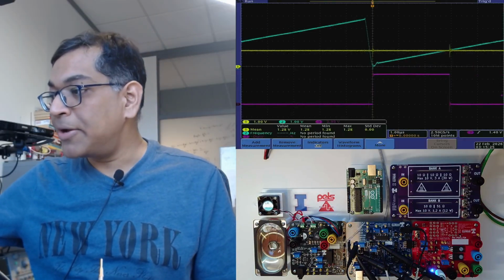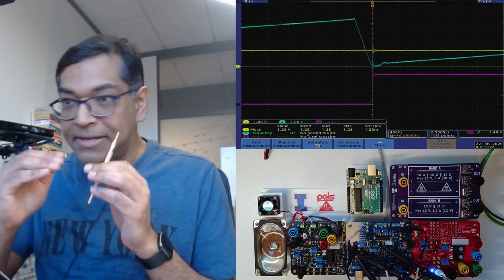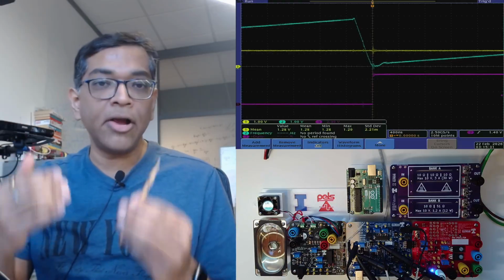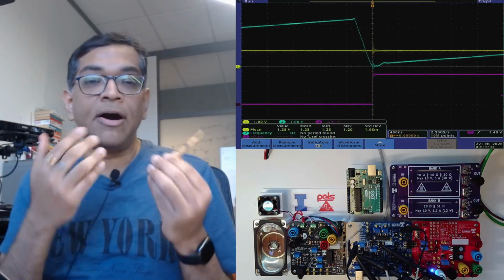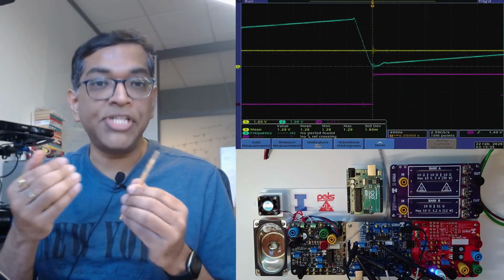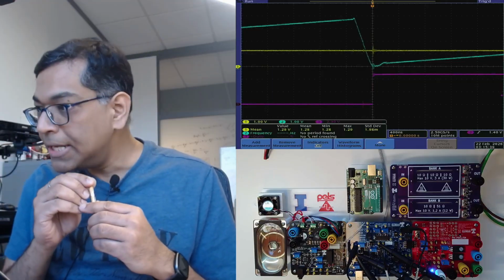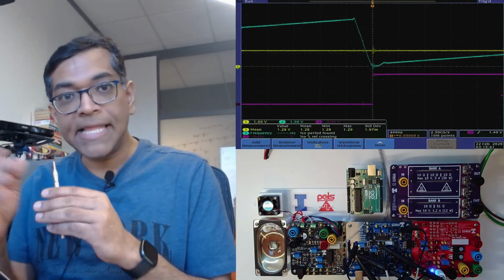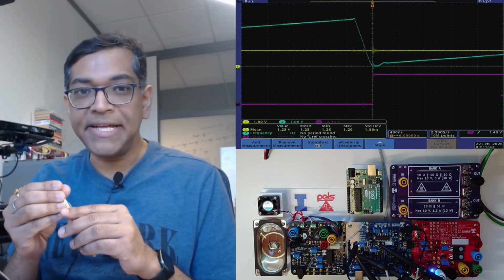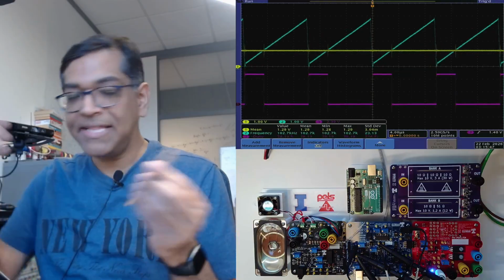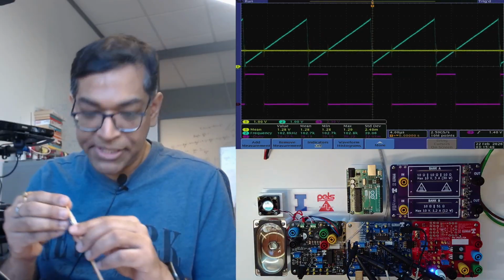Another thing you can see at the start of this ramp is some non-linearities, and that is coming from how we have generated the sawtooth waveform. We will study in the next lab what caused those non-linearities. But in this context, you can clearly see that we can generate a 100 kilohertz switching frequency.